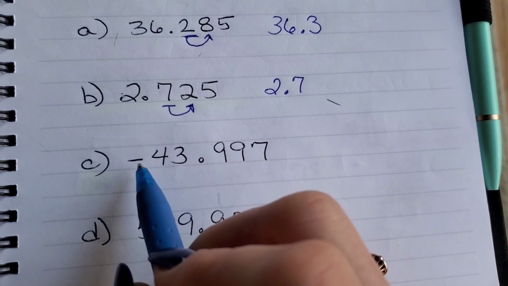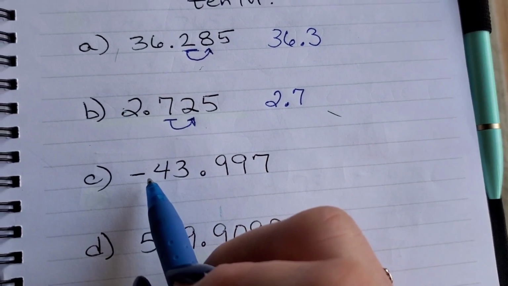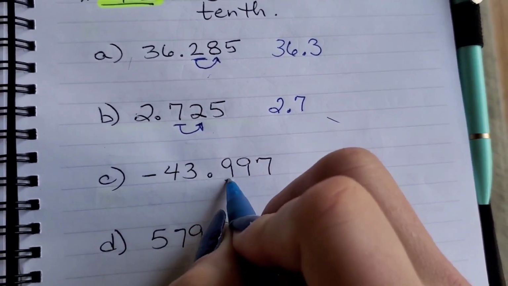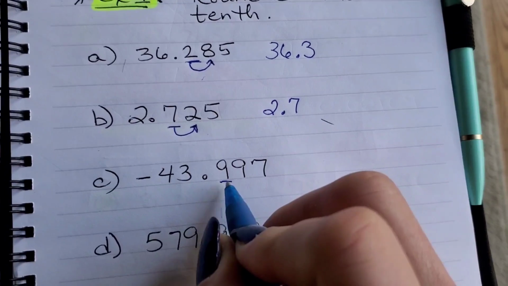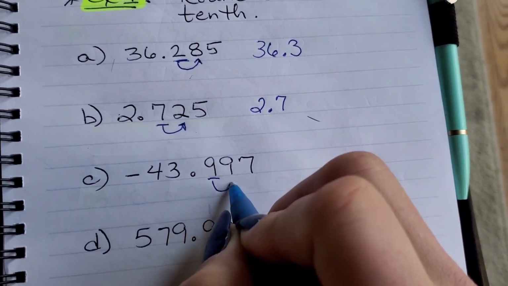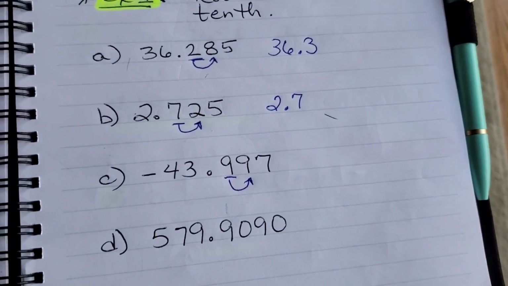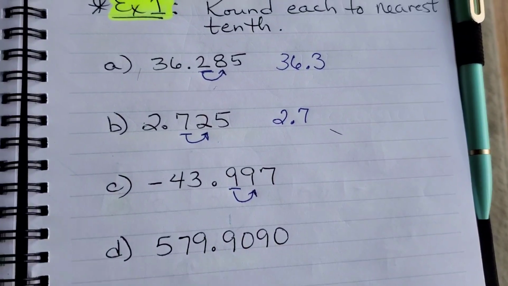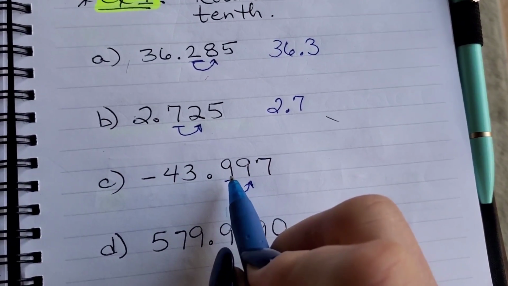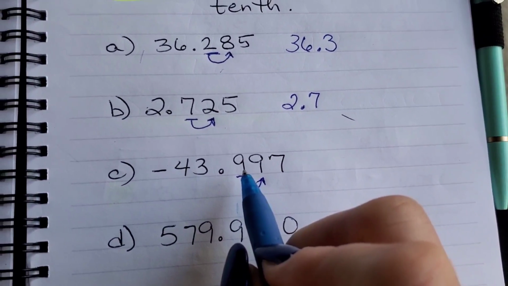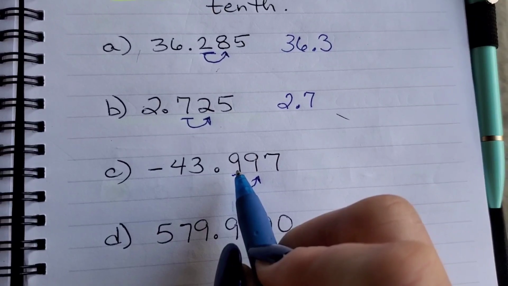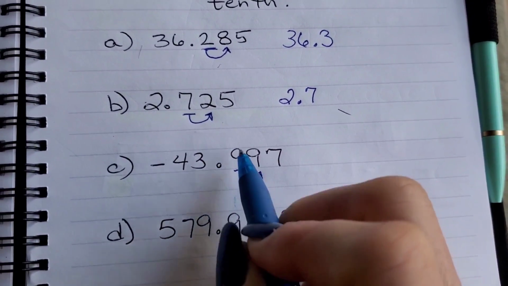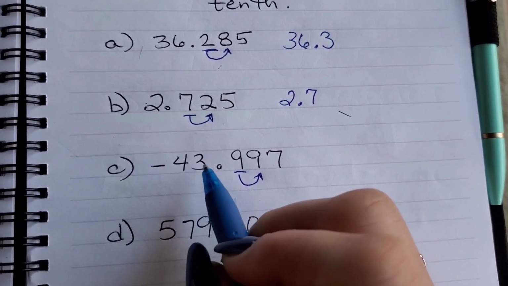Now, it doesn't matter that there's a negative in front of it. Okay, what matters is we're still rounding to the tenths place. So there's my tenths place. Look at the number that comes after it. That's definitely 5 or more. So what's going to happen? Well, my 9 is going to round up. Well, what does 9 round up to? 10. So this is going to carry over a piece into our whole numbers.